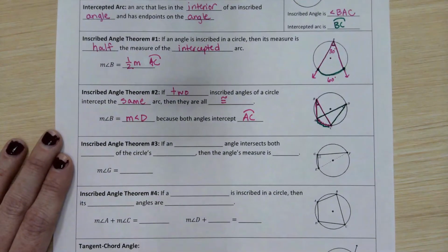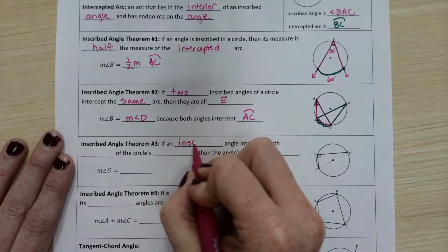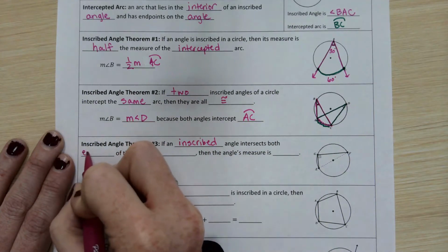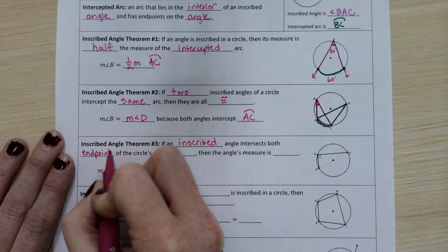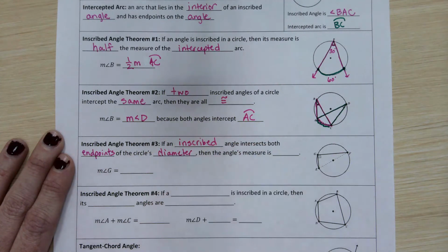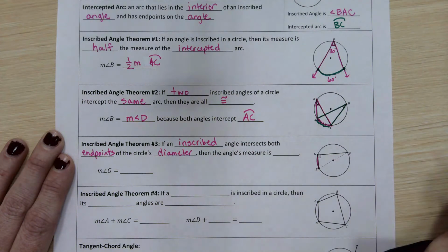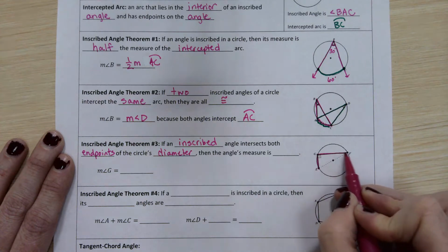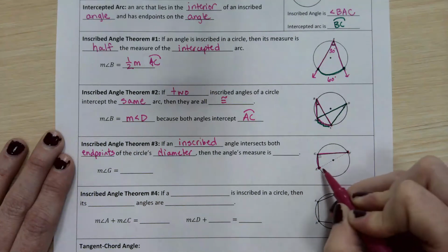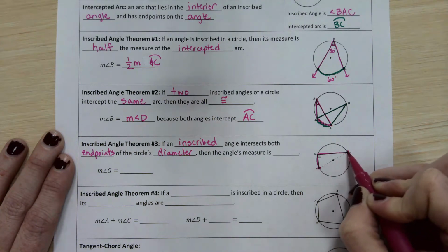Inscribed angle theorem number 3 looks at it from a different perspective. This investigates what happens if an inscribed angle intersects both endpoints of the circle's diameter. So let's go ahead and look at that in the picture. So we've got angle G, which has chord GE and chord GF, but that means that E and F, we can see it dashed in there, are endpoints of the circle's diameter.